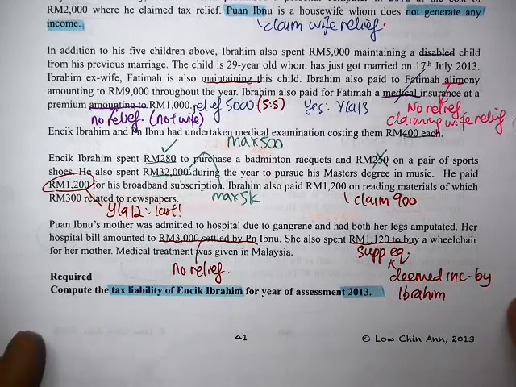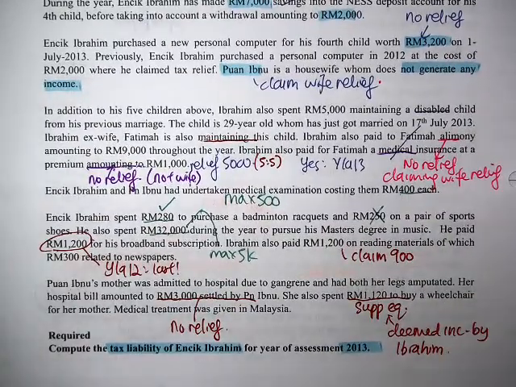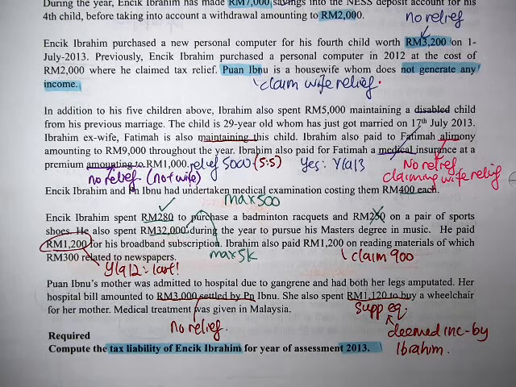Follow, okay? Now that is a kind of question that is relief based. So you will expect that in your personal tax question you will have this kind of thing, but not so much. But you are going to get this kind of thing. So you must be very careful to be sure can or cannot claim. Now we do the answer.